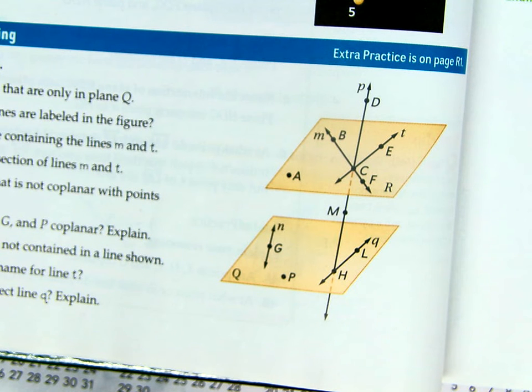Plane P. You can name it just M and T. Say that again? M and T? No. Line or plane. Plane BEF. Plane BEF.